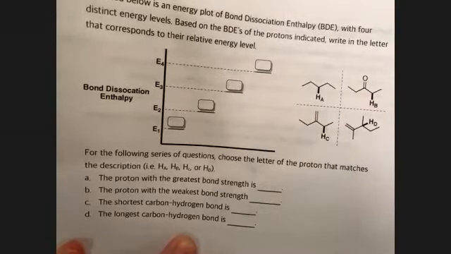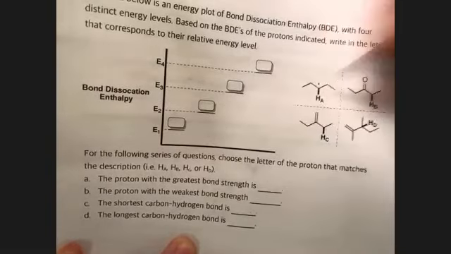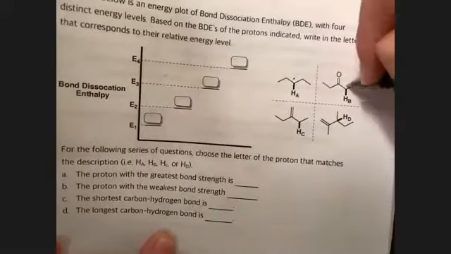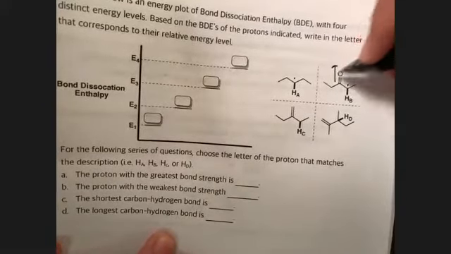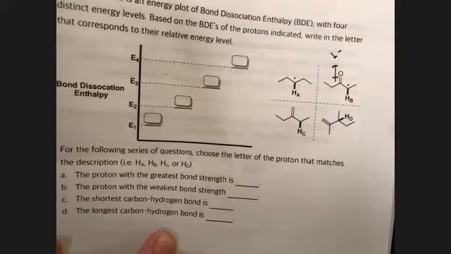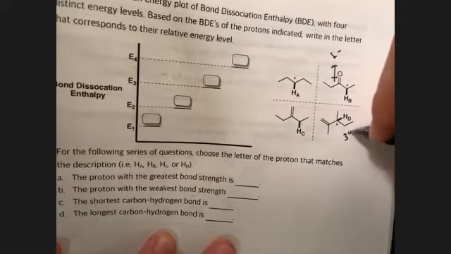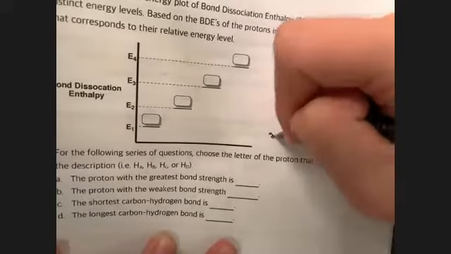So the first thing is, let's kind of plot these. So if I were to homolytically cleave HA, I would get a secondary radical. If I were to homolytically cleave HB, I would get a secondary radical, but it's destabilized via induction with that carbonyl group. And then over here, we would have a tertiary allylic radical. So this would be tertiary allylic. Maybe I'll write that, tertiary allylic. And over here, you would get secondary allylic.